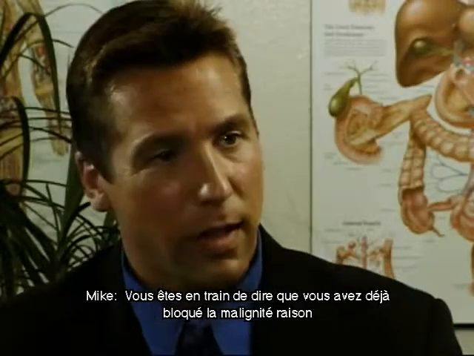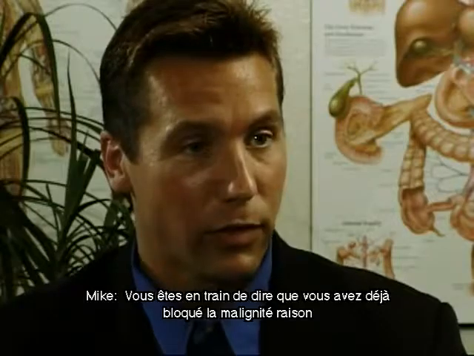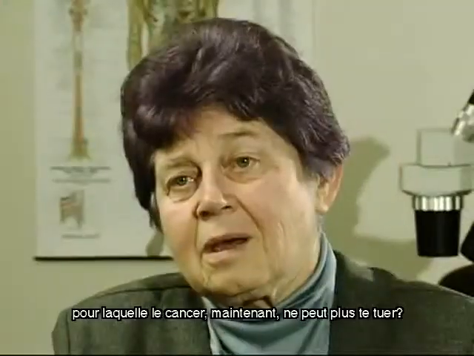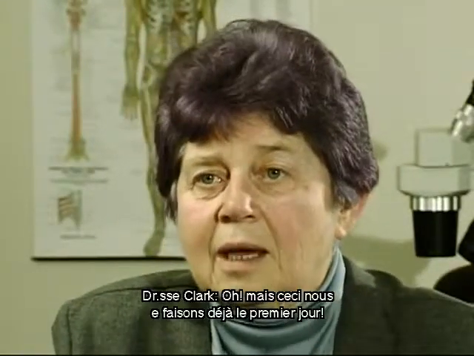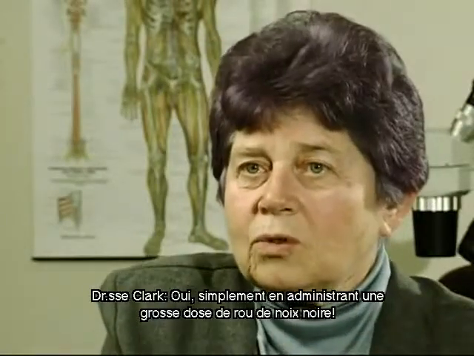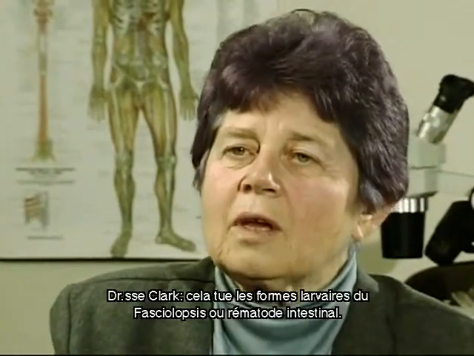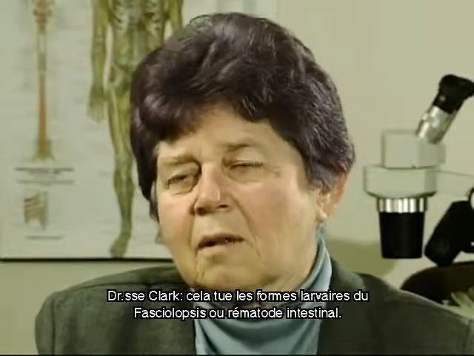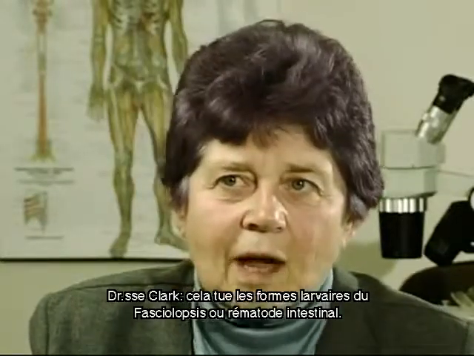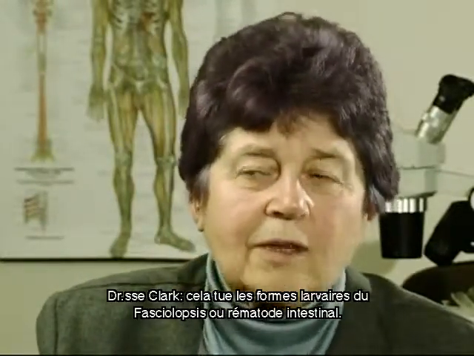Is it your suggestion then that you've already stopped the malignancy so the cancer can't now kill you? Oh, we do that in the first day. In the first day? Yes, we just give a large dose of green black walnut hull. And what does that do? That kills the larval stages of the Fasciolopsis parasite called the intestinal fluke.